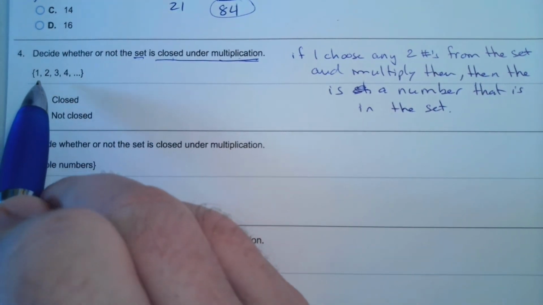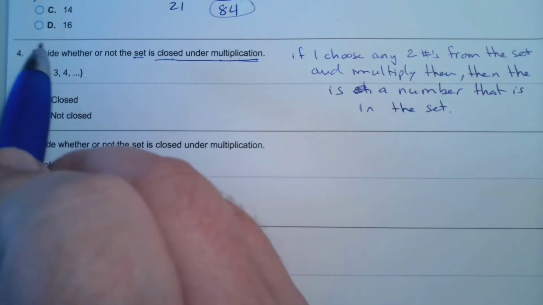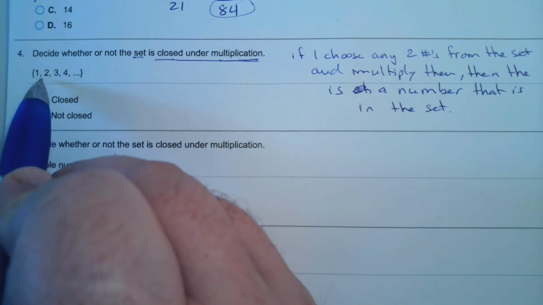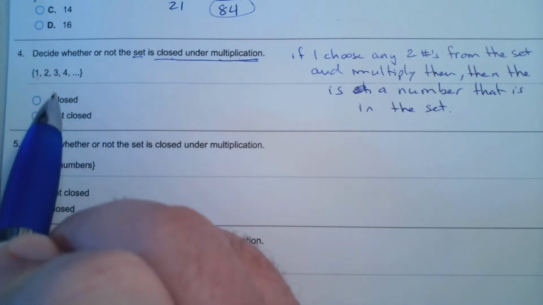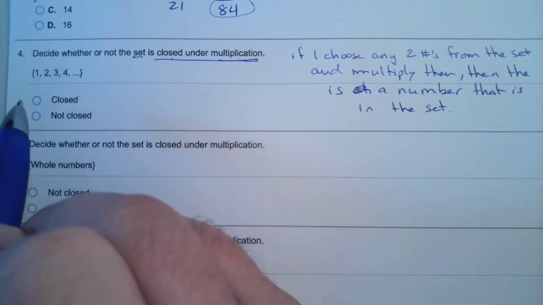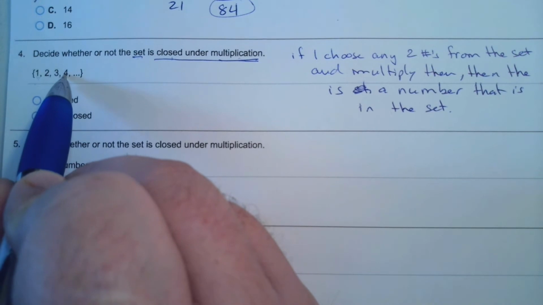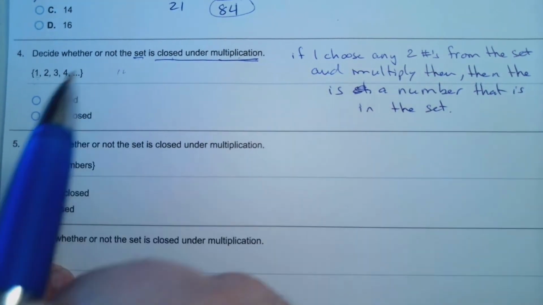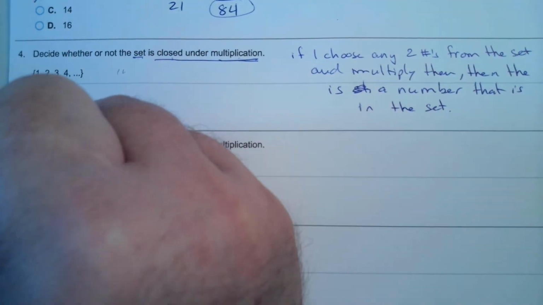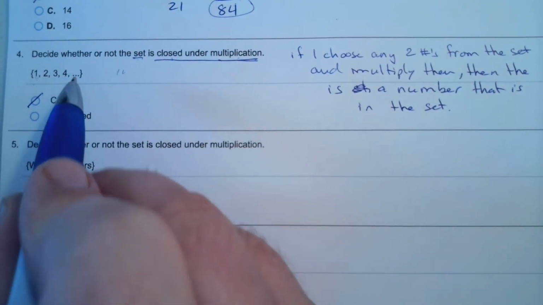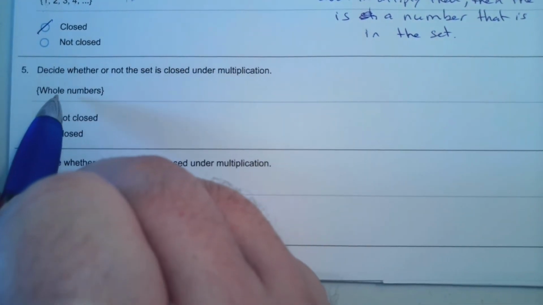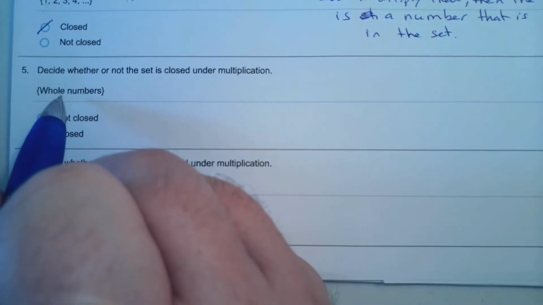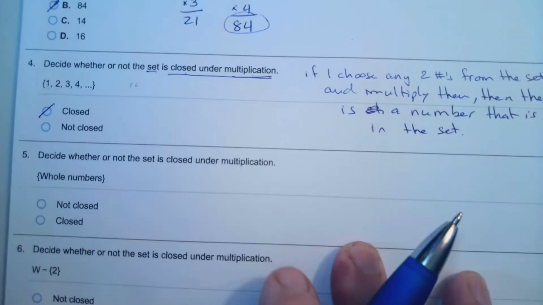So for the example here, we're dealing with just the natural numbers, the counting numbers. In other words, if we take any 2 of these numbers, 1 times 2 is 2. Is 2 in the set? Yes. How about if we took 4 and 4? 4 times 4 is 16. If we go on further, yes, 16's in there. So yes, this set is closed. How about all the whole numbers? The difference between whole numbers and natural numbers. These are natural numbers.